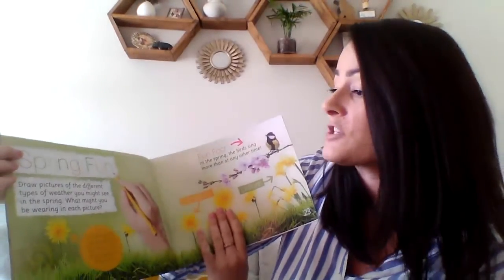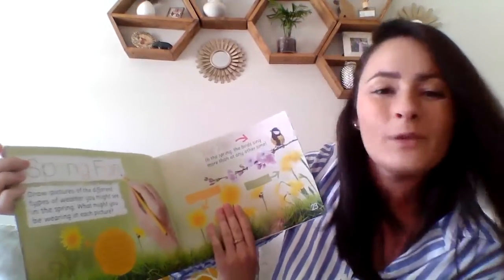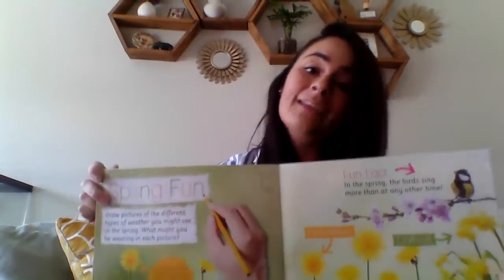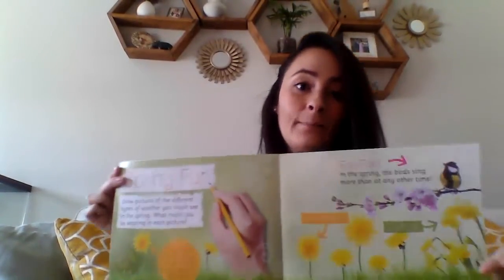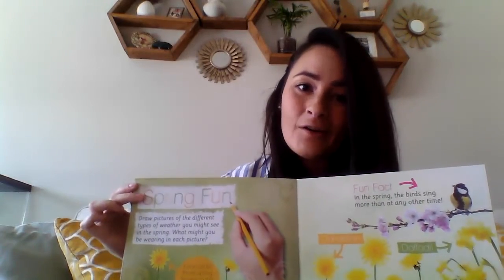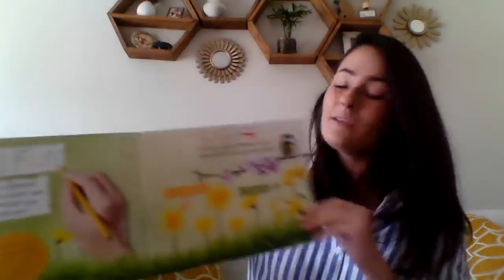You can draw pictures of the different types of weather that you might see in the spring. What might you be wearing in each picture? So on a sunny day, you might get to wear your sandals and even a pair of shorts. Maybe you have some short sleeves on, but then when it rains out, you need your raincoat, your rain boots, your umbrella, maybe even a jacket.